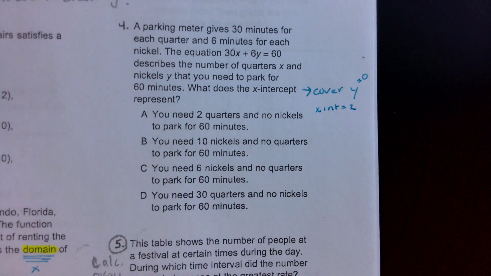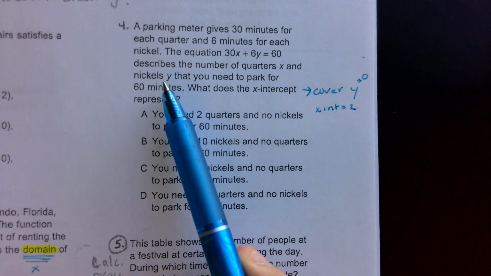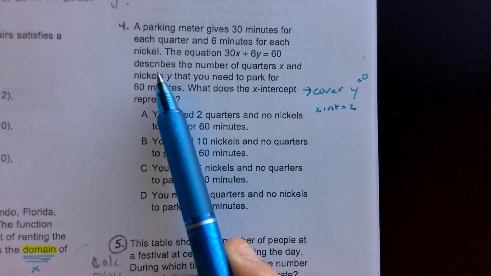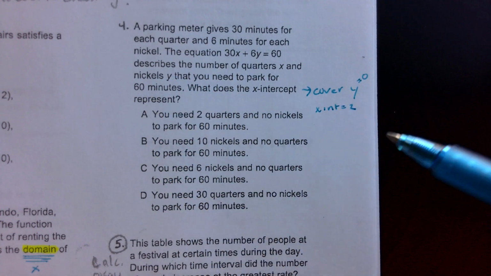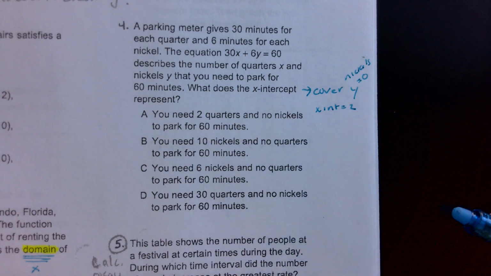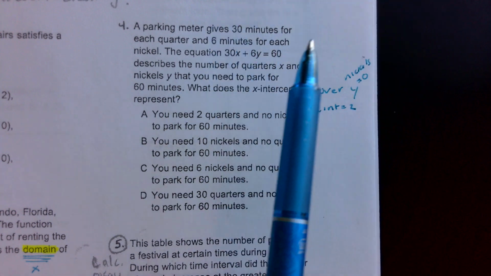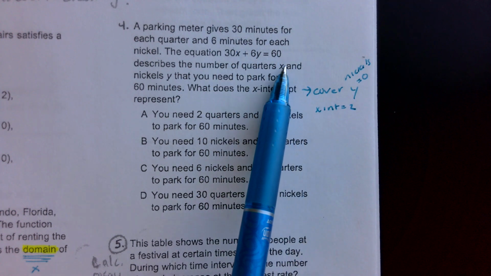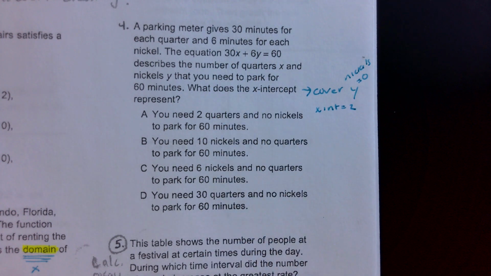So what does that mean? Well, if the y was 0, you were saying you have 0 what? Nickels. That was my nickels. And the x-intercept is 2. And what was the x? X was the quarters.